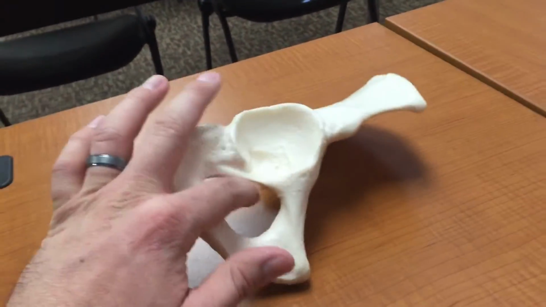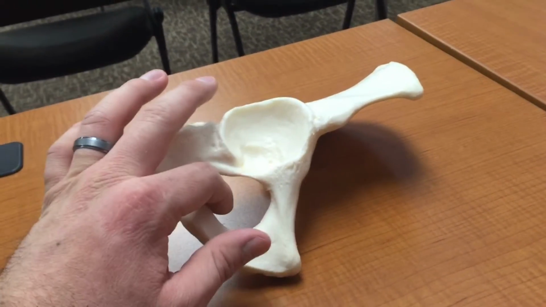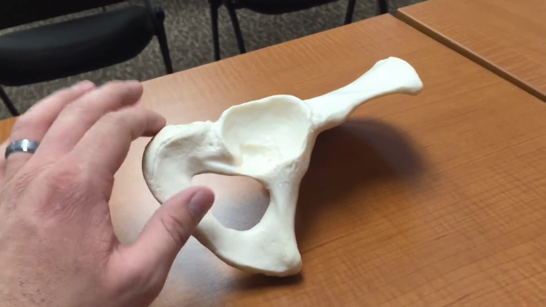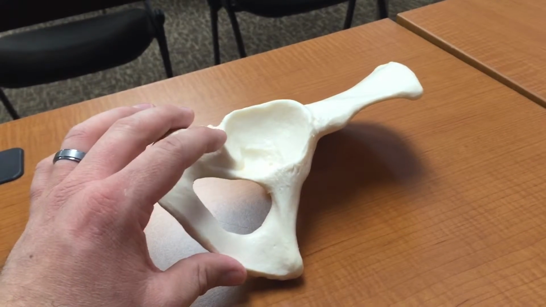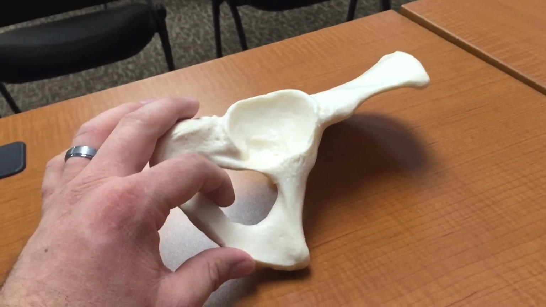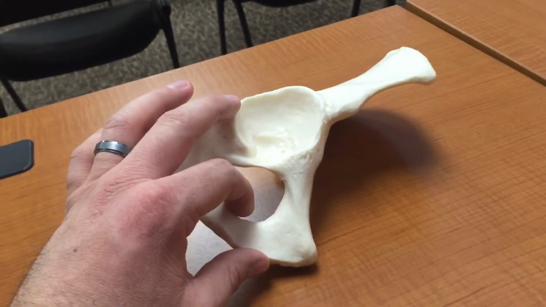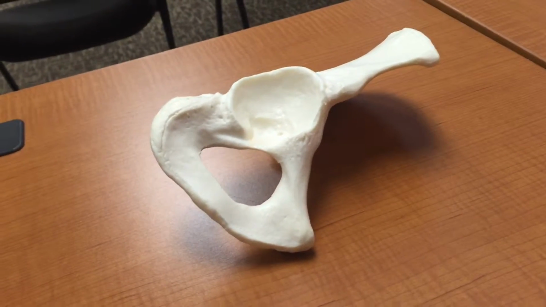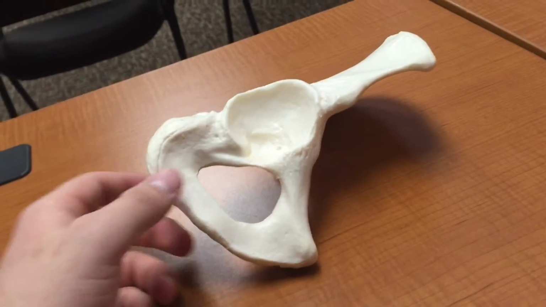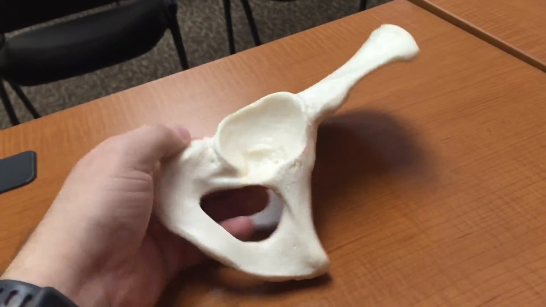Okay, you'll notice a big hole between the pubis and the ischium, and we call that big hole the obturator foramen. It's actually the biggest foramen in the human body. It's very, very important. It allows several nerves to run through it, which includes the obturator nerve.